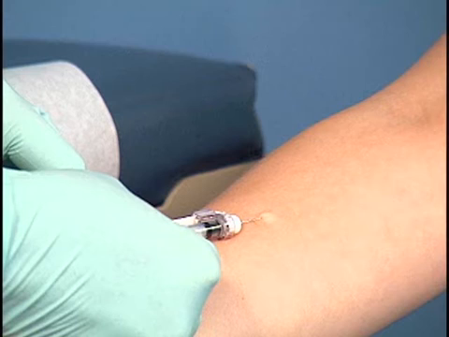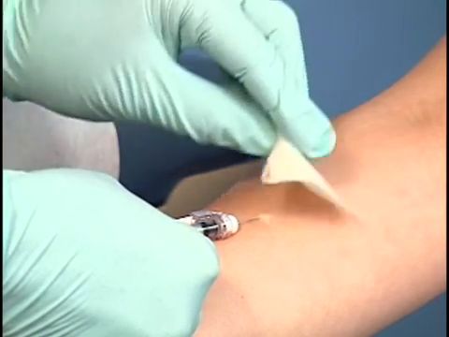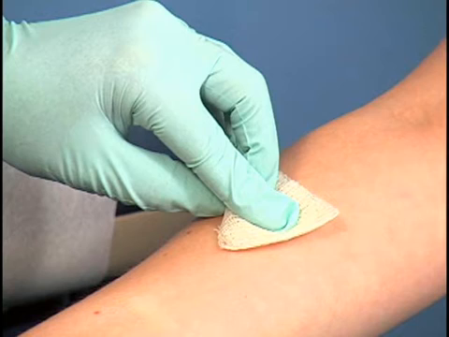If a wheal does not form, repeat the test at a site at least 2 inches away from the first test site. Place the gauze pad over the injection site and quickly remove the needle, keeping it at the same angle for insertion. Do not apply pressure to the injection site.